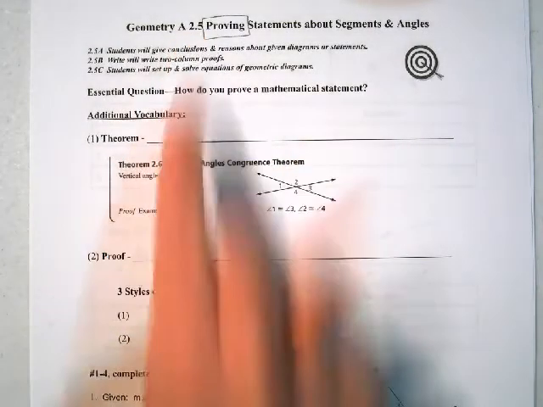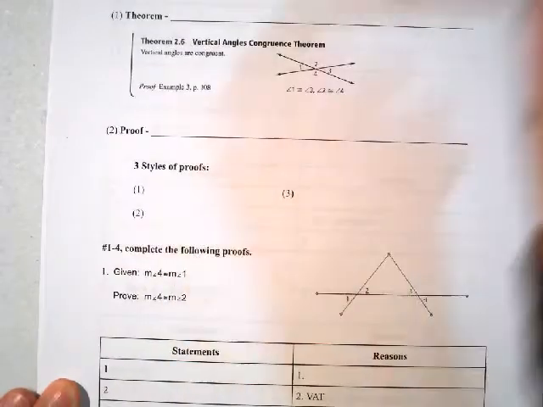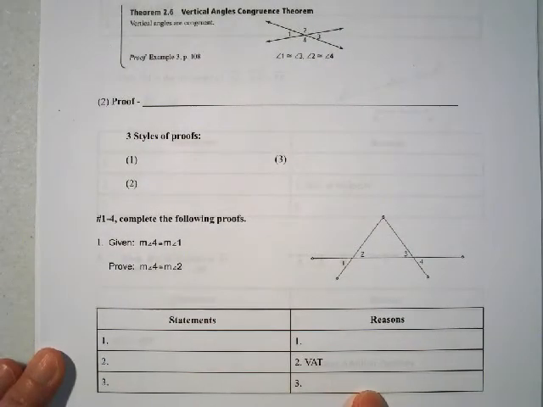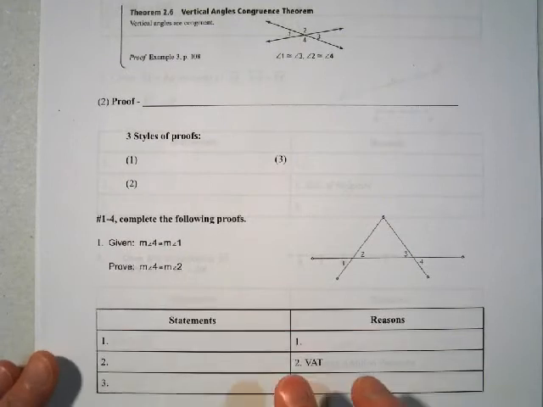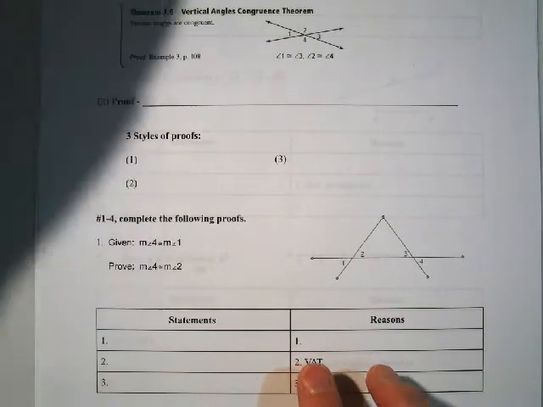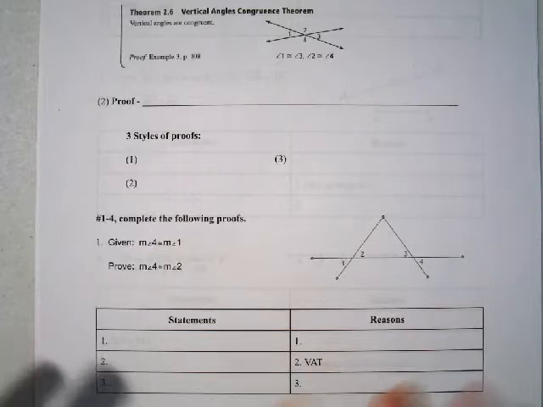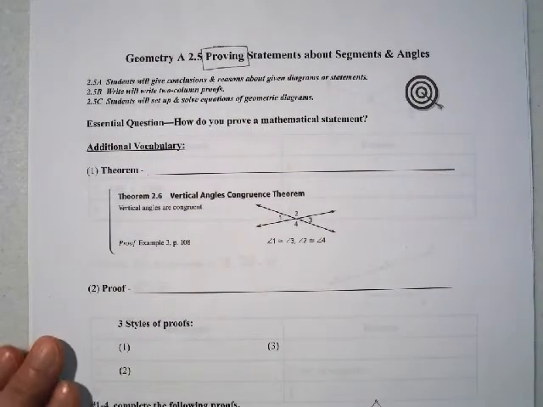So you do a statement, so you write down your steps, and then you have to give your justifications or your reasons. So this is very similar to what we did in lesson 2.4, only now you're using geometric diagrams, angles, segments, things like that. So just a couple quick vocabulary words.